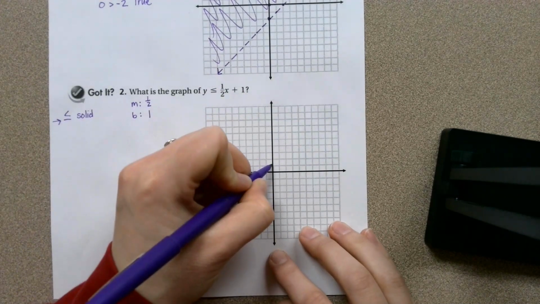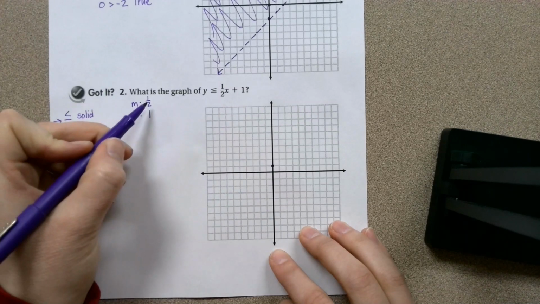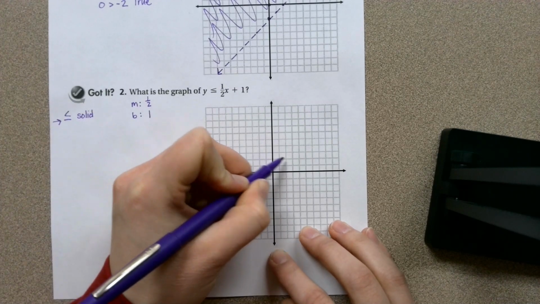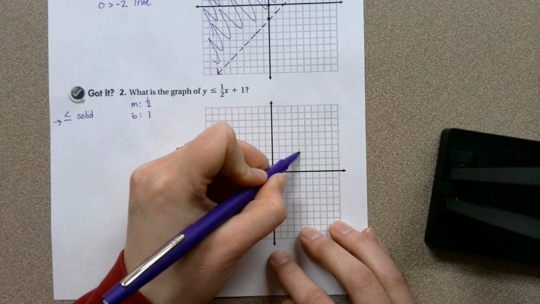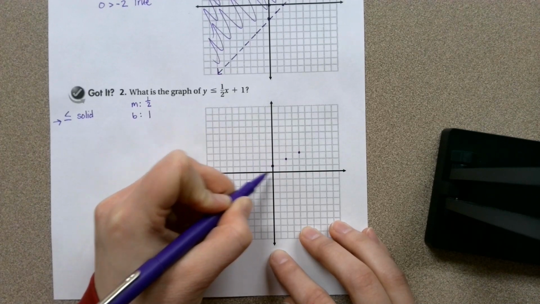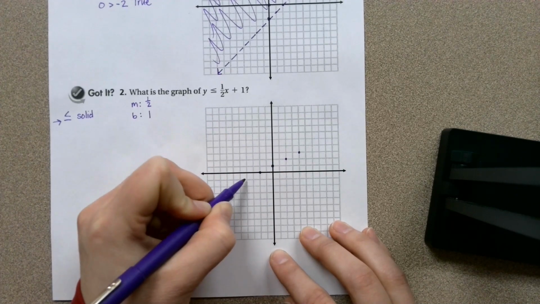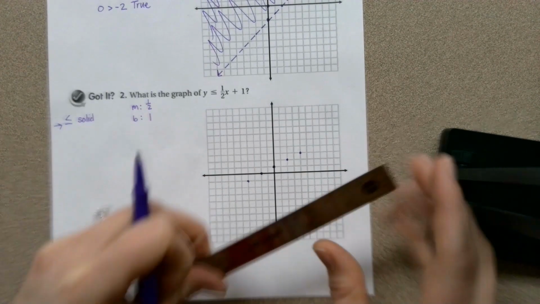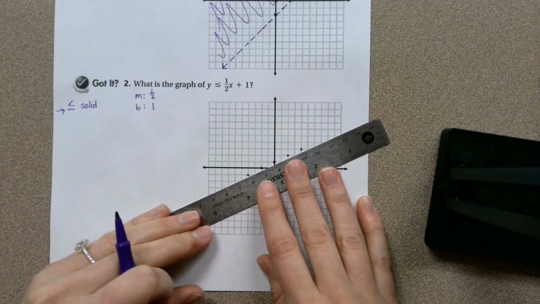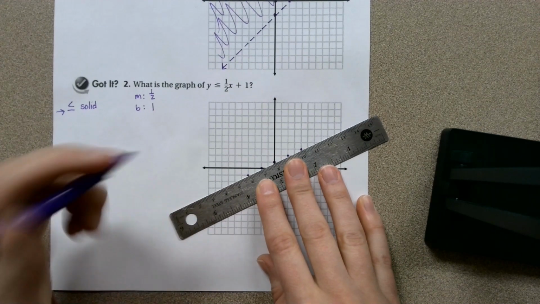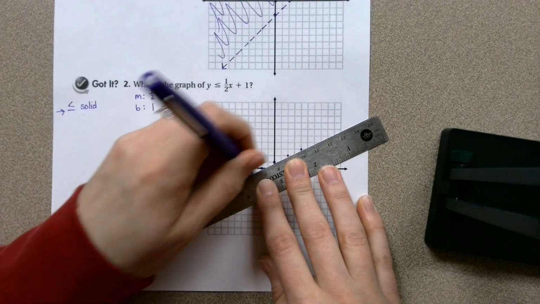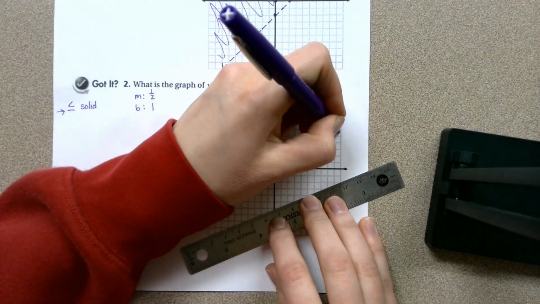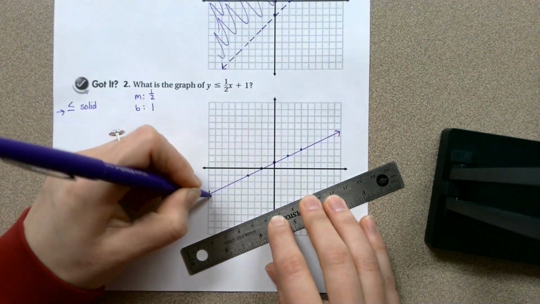We plot our y-intercept at 1. Our slope, rise over run: we rise up 1, run 2, rise up 1, run 2, fall 1, run negative 2. And this time, again, double check, it's a solid line, so we can just draw that one like we would normally. And draw arrows at the end.